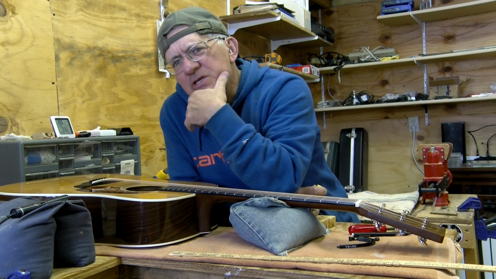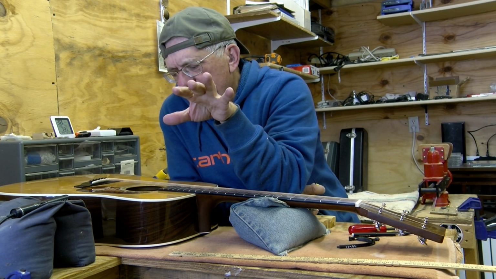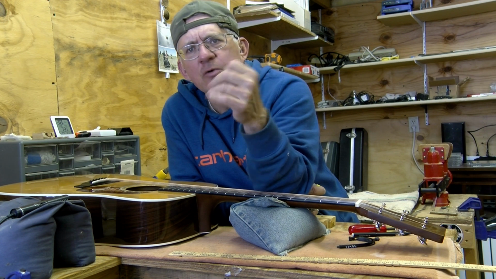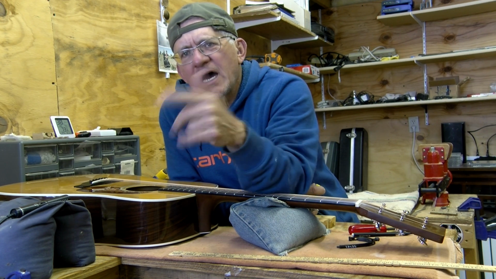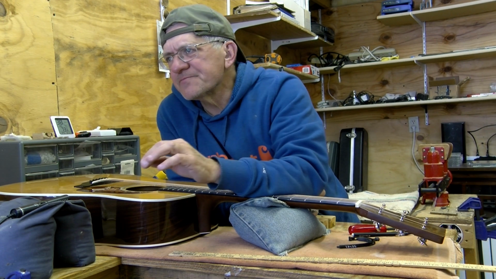But I have noticed that since I've come up here to Angel Fire, New Mexico, I seem to have a little bit more trouble with action staying steady when guitars go back home to Pennsylvania and Ohio and New York and others, lowland places.